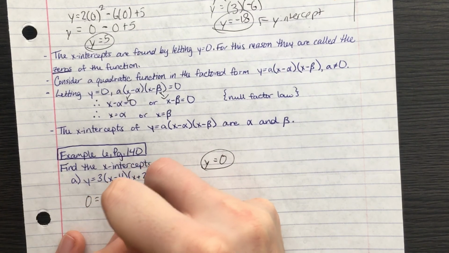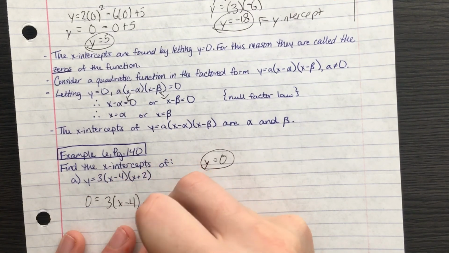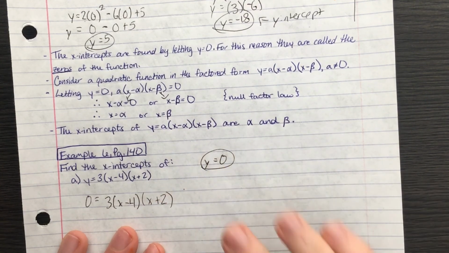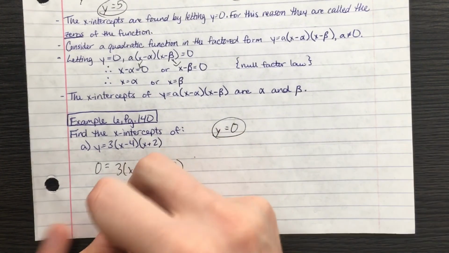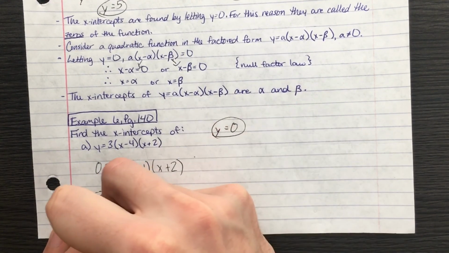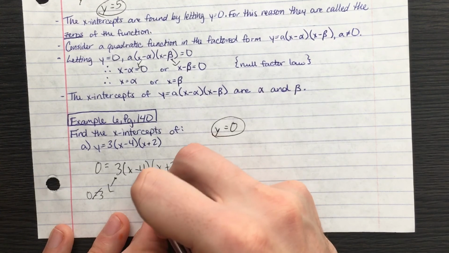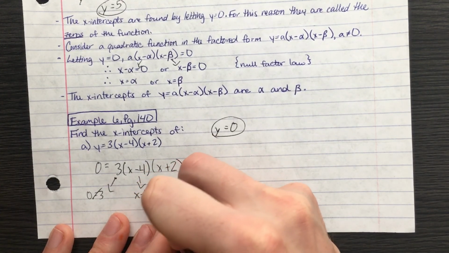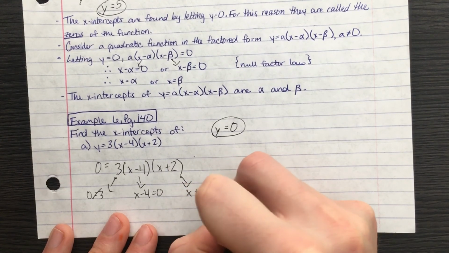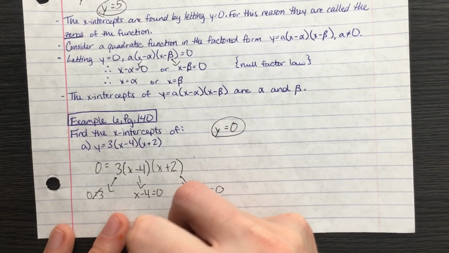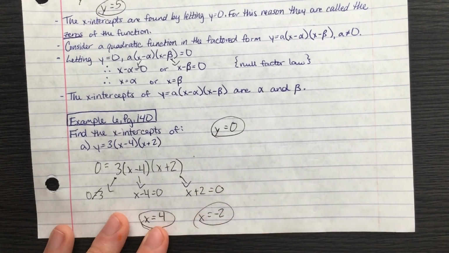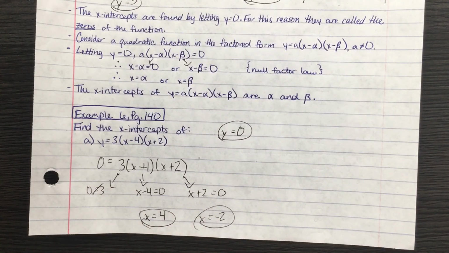And then we can set each of these factors equal to 0. So we can say 0 equals 3, but that's never going to be true. That equation won't work out. We've got x minus 4 equals 0. We've got x plus 2 equals 0. So our x-intercepts here are going to be x equals 4 and x equals negative 2.